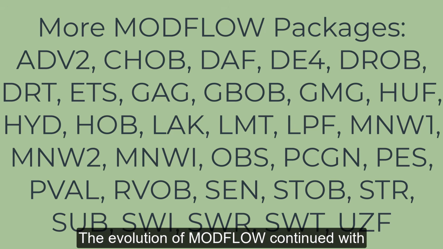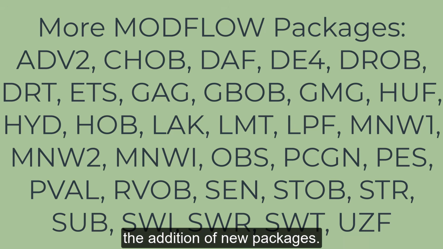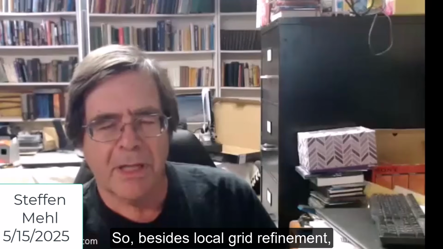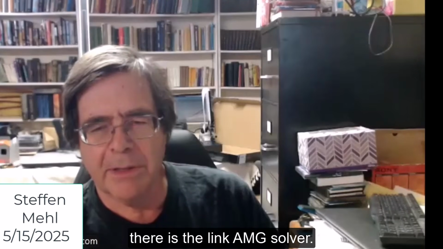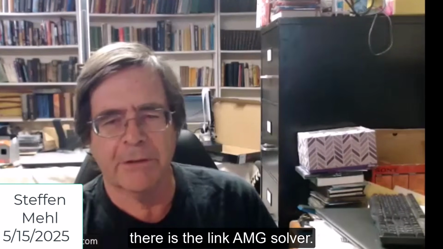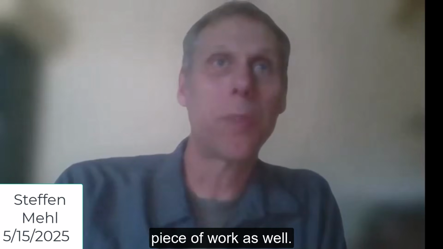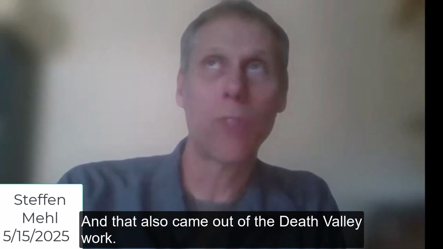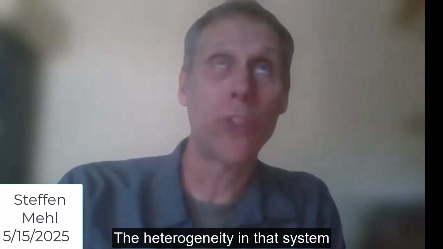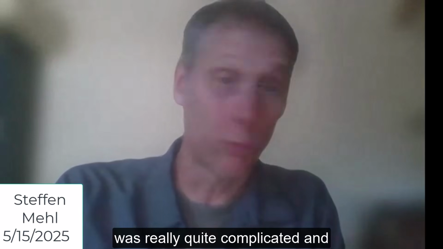The evolution of MODFLOW continued with the addition of new packages. Besides local grid refinement, there is the Link AMG solver. Yeah, that was an interesting piece of work as well, and that also came out of the Death Valley work. The heterogeneity in that system was really quite complicated.